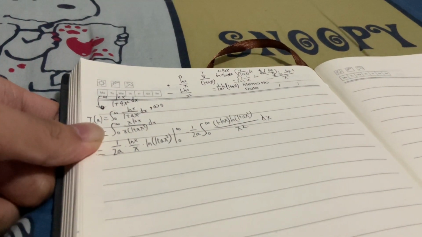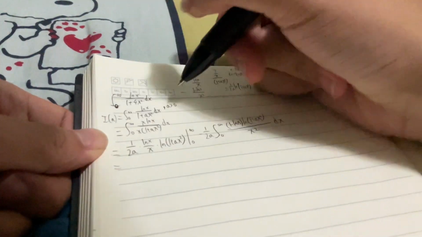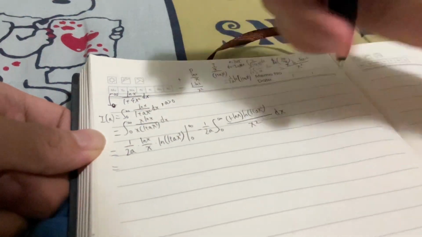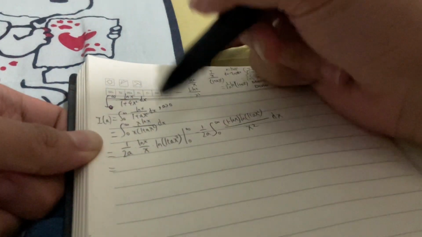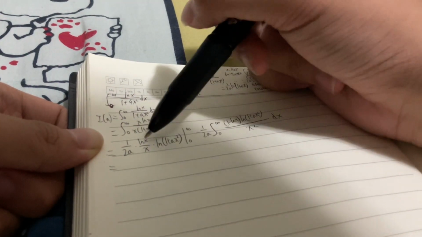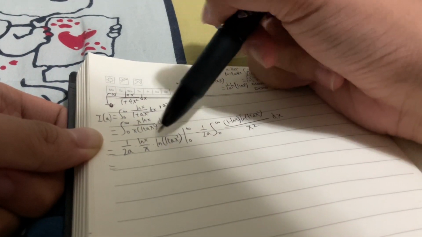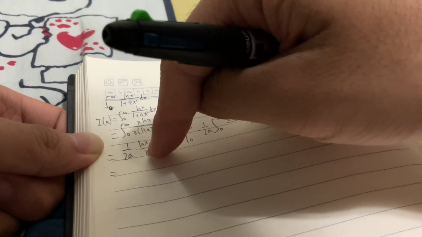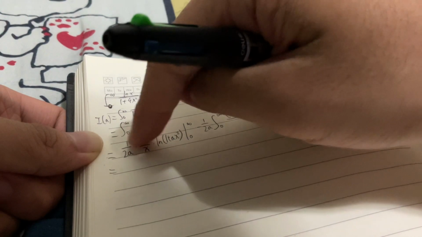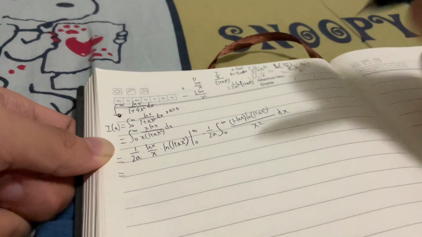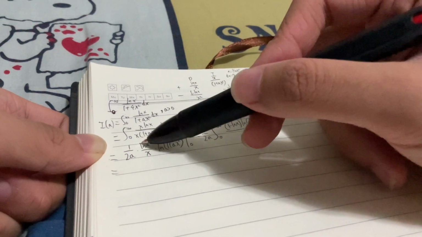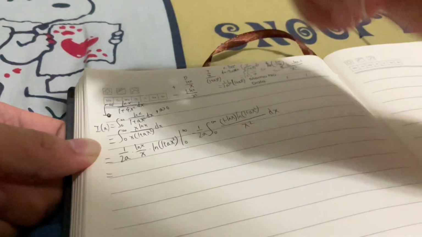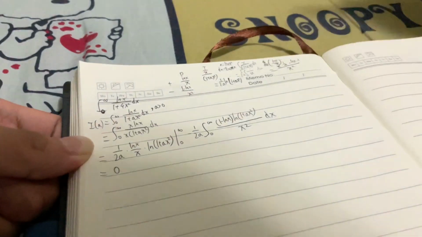So here's the deal. If we plug in infinity, the bottom x is much bigger than ln x times this thing, so when x goes to infinity, the first part is just 0.